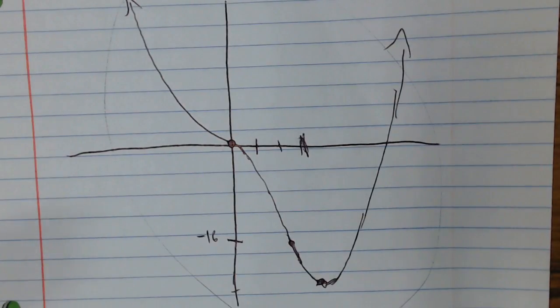Okay, so that takes care of the second derivative test and the intervals of concavity and so on. So that wraps up section 3.